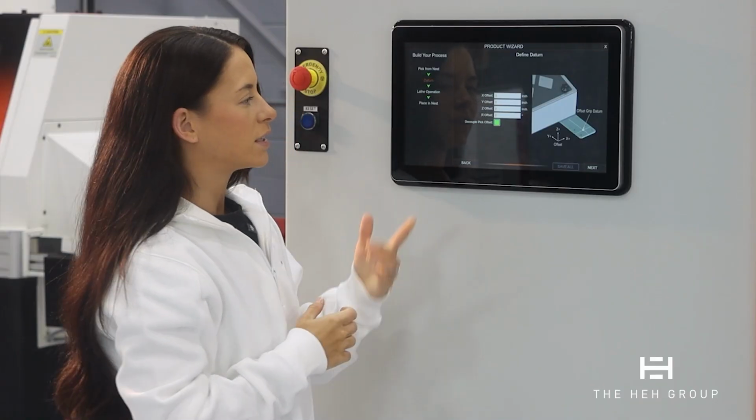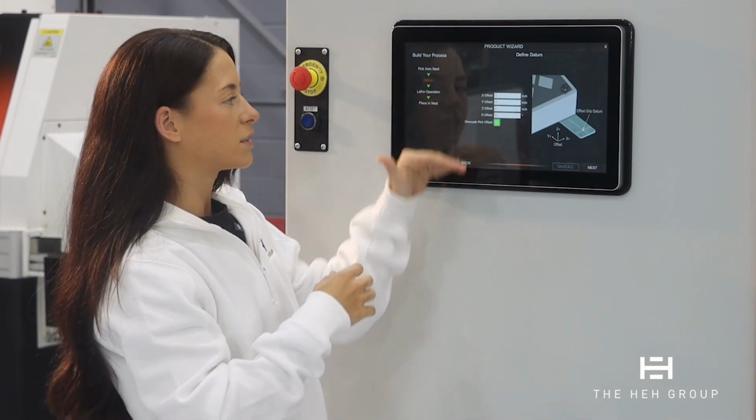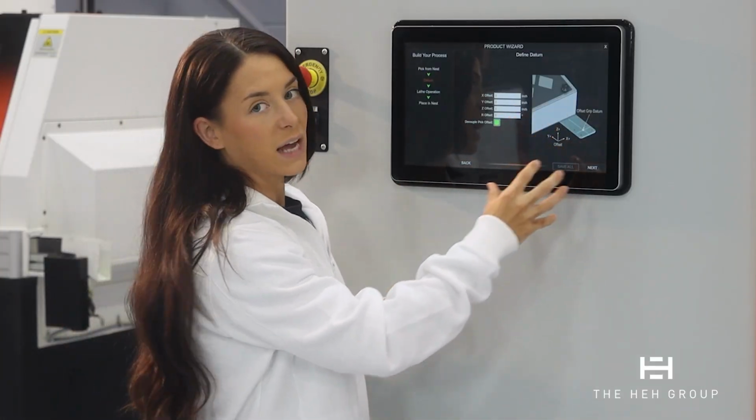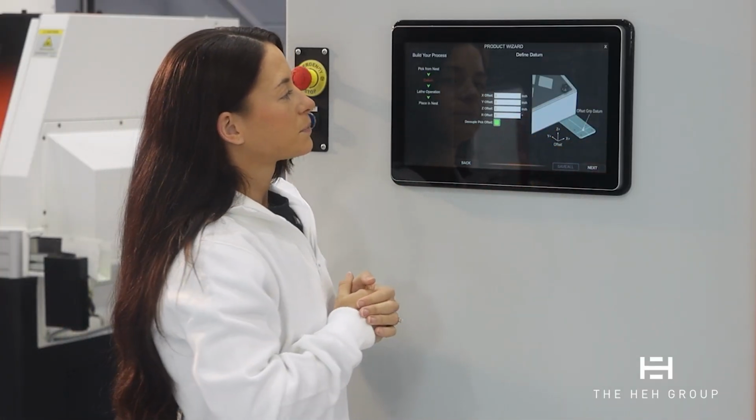Then you're just going to go into the datum. Now this is kind of what I talked about before. If you need a more accurate pick on your part, you can place the part on the datum, regrip, and then this is the screen that you are going to make sure that you fill out properly based on the diagram that we have here.